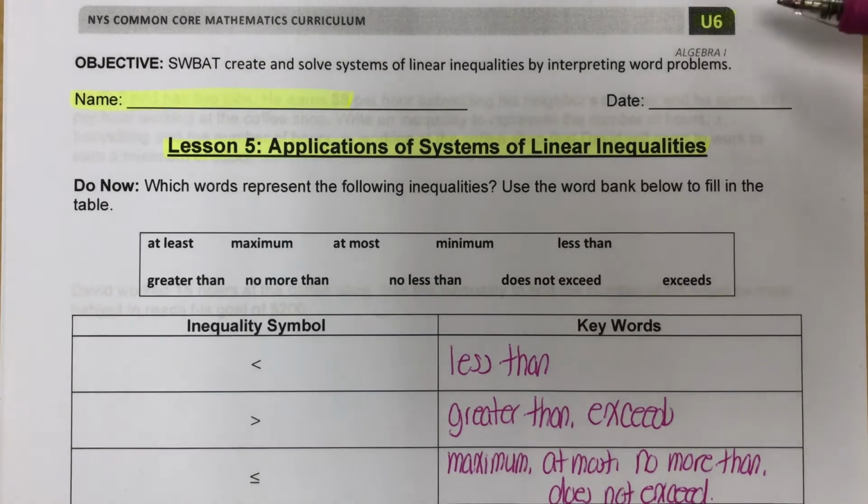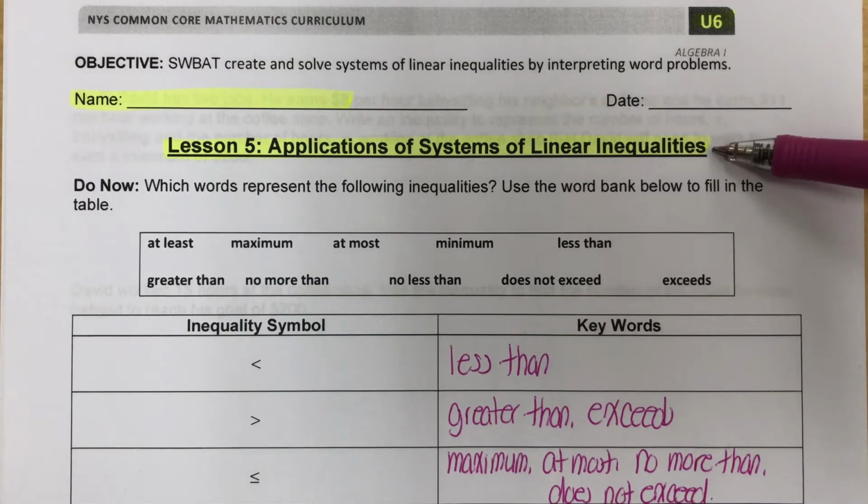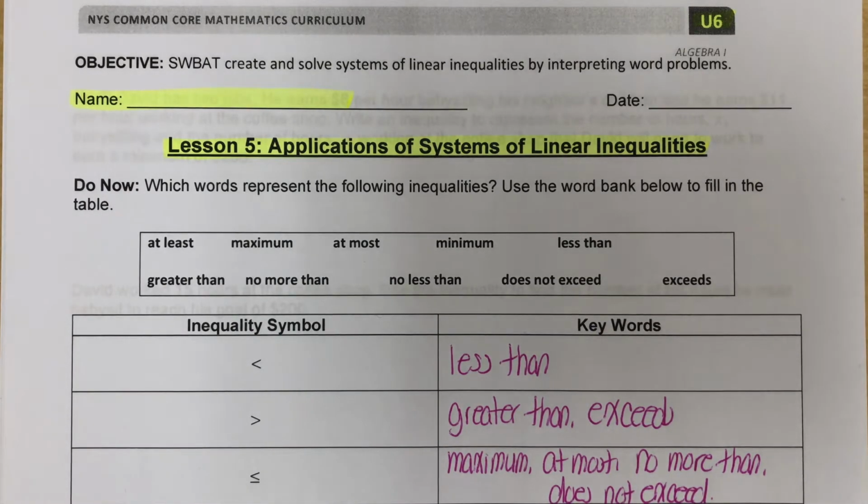Hey boys and girls, so today we're going to be going over Unit 6, Lesson 5, which is Applications of Systems of Linear Inequalities. Before we get started, just make sure that you write your name at the top of the page, and let's begin.